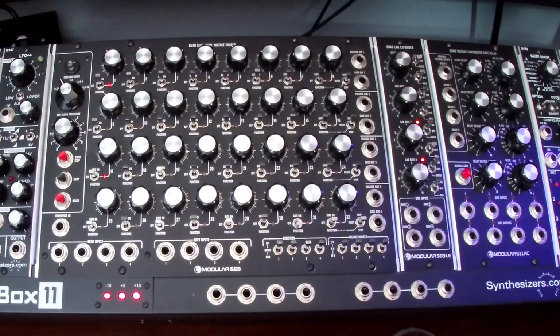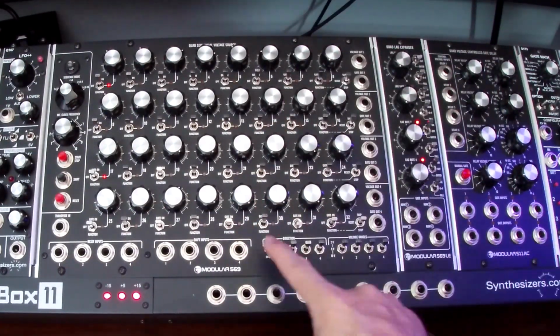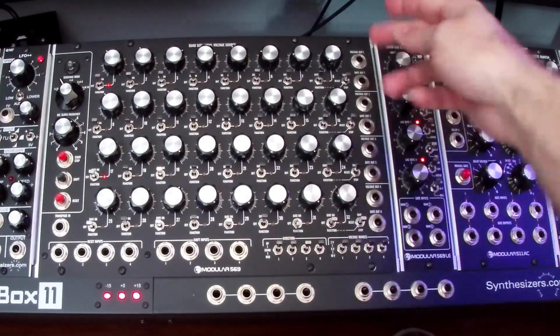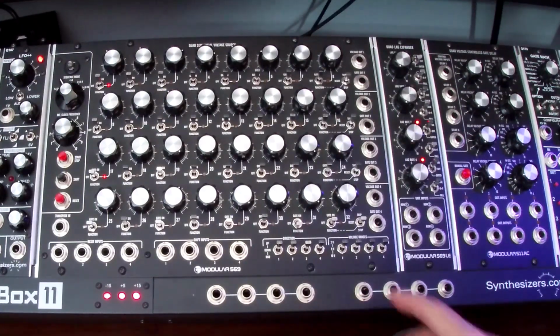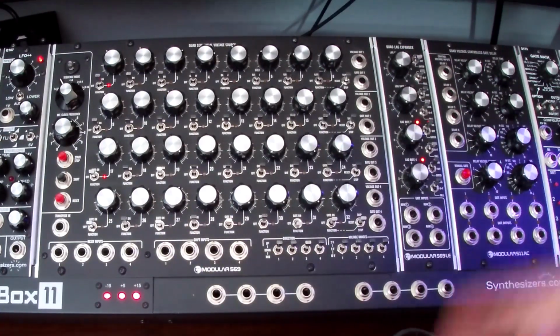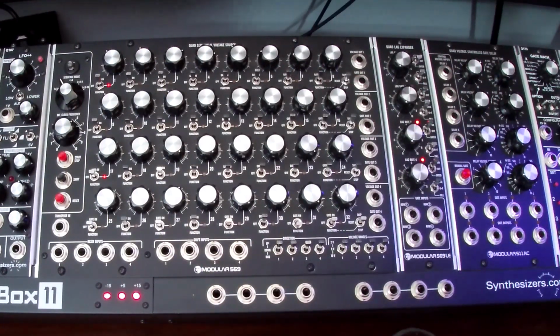So this is the Modular Moon 569. It has 32 steps, and you can configure it so many ways, like 4x8 or 2x16. There's all kinds of direction. Every row can have its own direction and its voltage range, and you can also clock it to MIDI if you have the MIDI to clock interface.